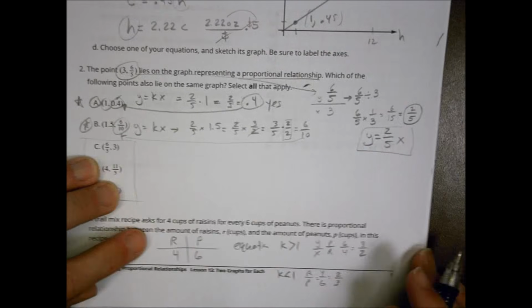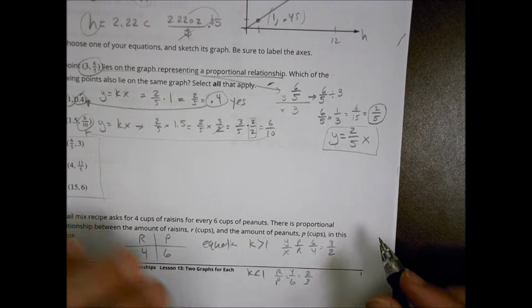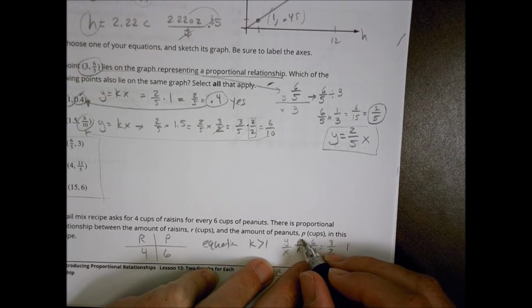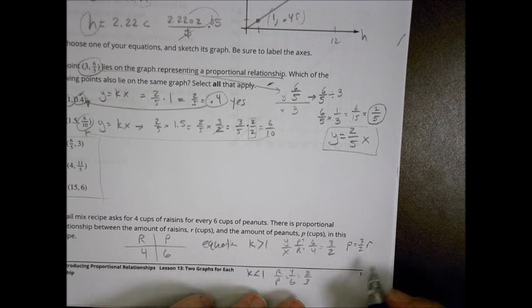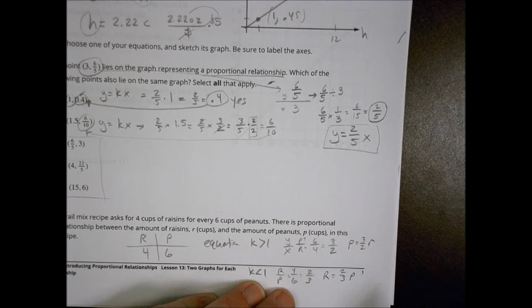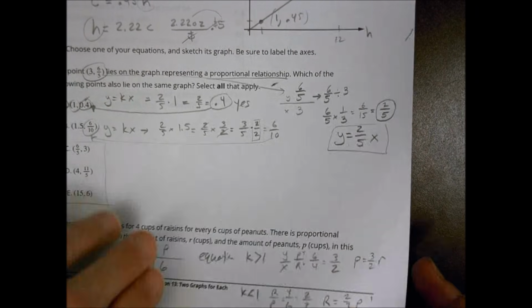Okay? So now as an equation, what that would look like is I could have peanuts being my y value, so y_p equals 3 over 2 times raisins. Over here, my y is raisins, so I'm going to say raisins equals 2 over 3 peanuts. Okay, so that's what happens there on number 3. They just wrote it down in 3 different lines there, and mine's on a different page.